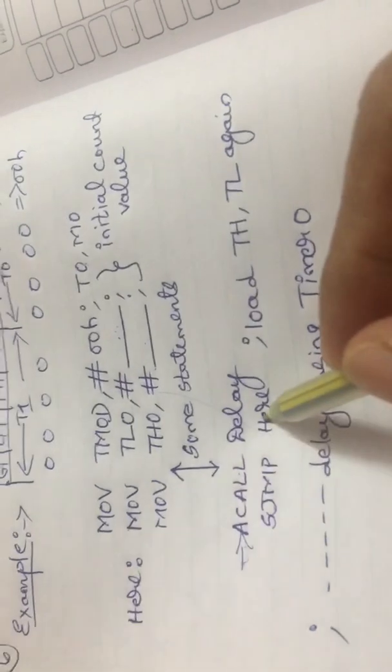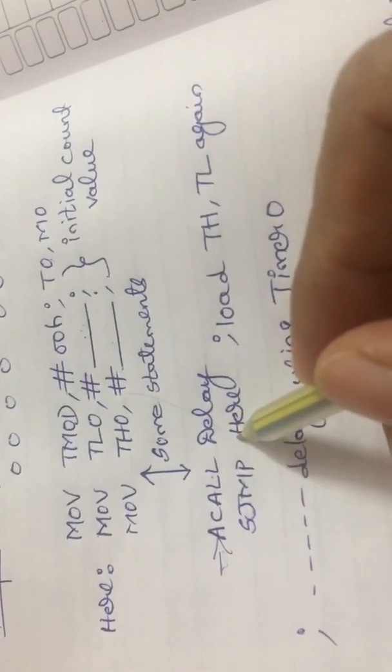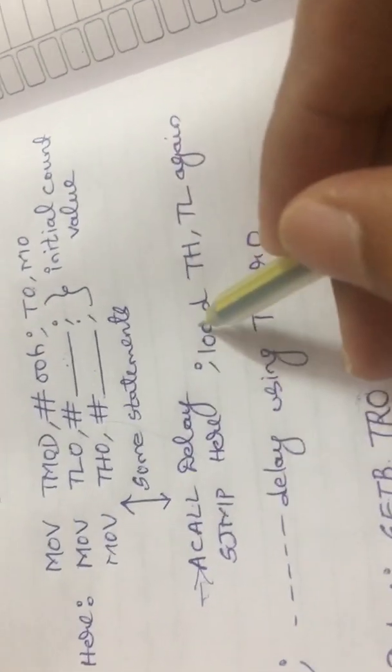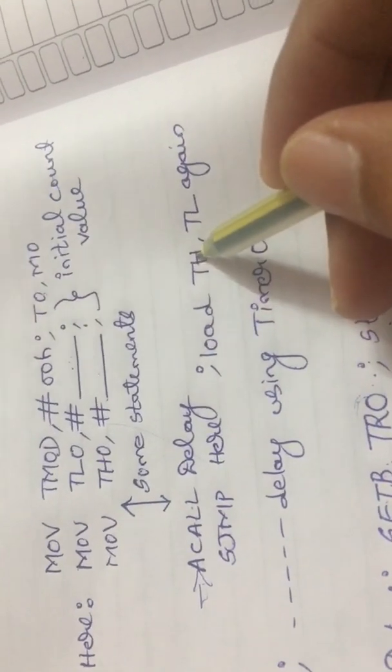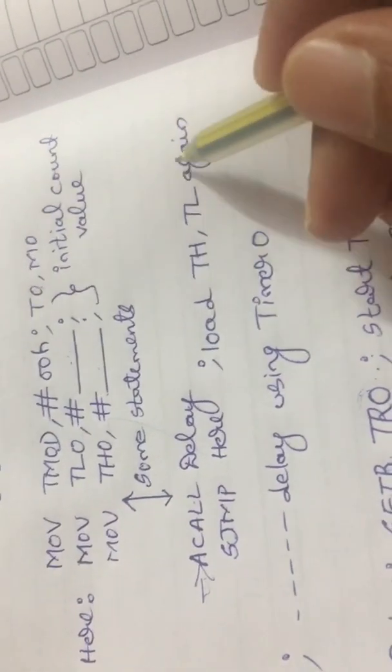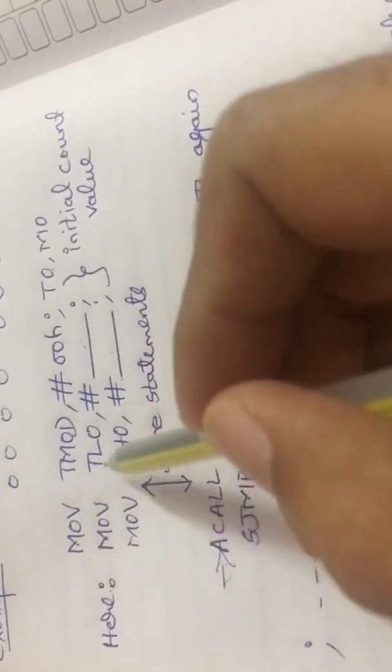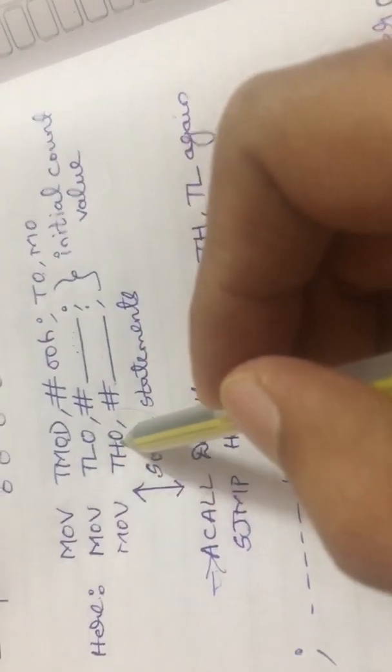So that control is given back to the main program. Jump here. What is the meaning of this? Jump here is nothing but loading the values of TL as well as TH again. In the second instruction, we load the values TL0, TH0, and the process will be continued.